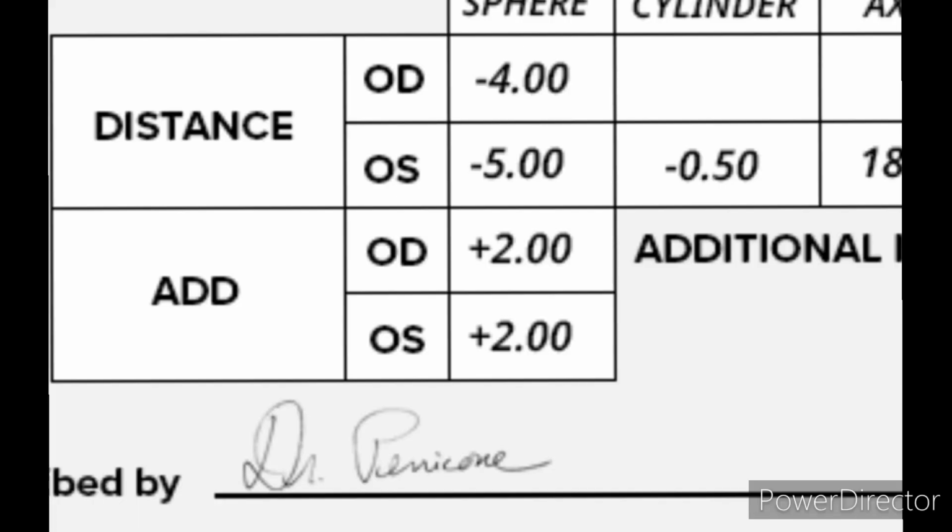In some prescriptions, you will also notice one column down which says ADD or NV, that is for near vision. Especially for individuals above the age of 40, they will find it a little difficult to read small letters kept at a very close distance. For such individuals, you will have to give them an extra reading correction or a presbyopic power. This is what we will write in that ADD column.